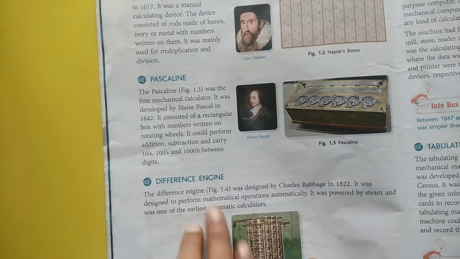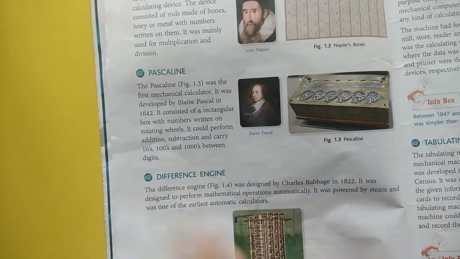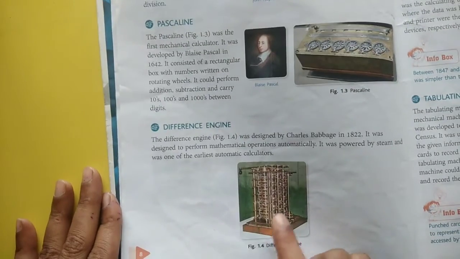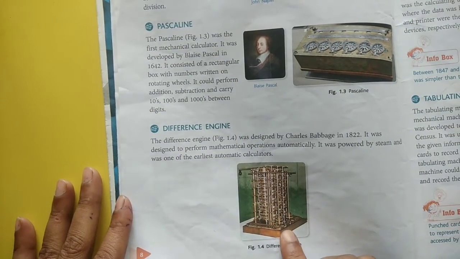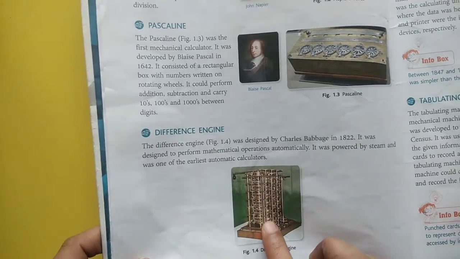These machines calculate numbers automatically. You see in the figure the difference engine.